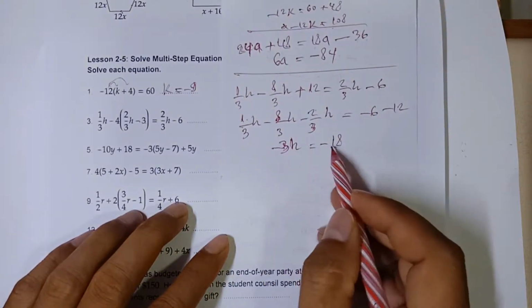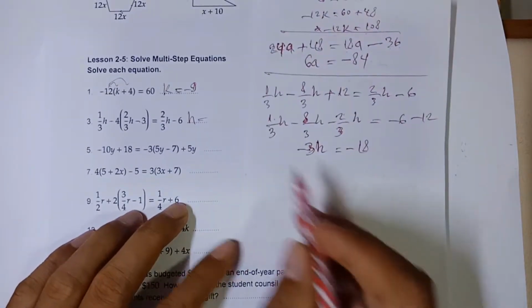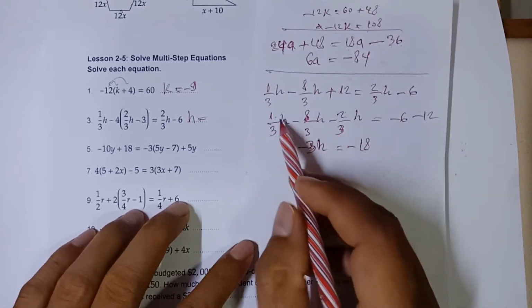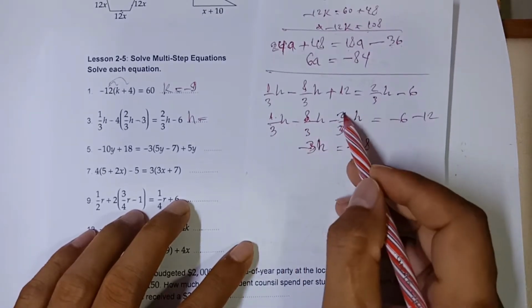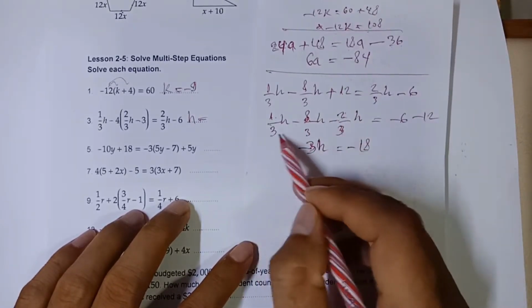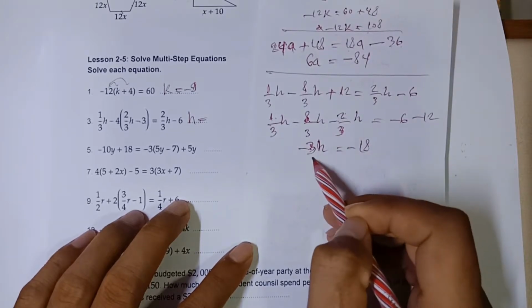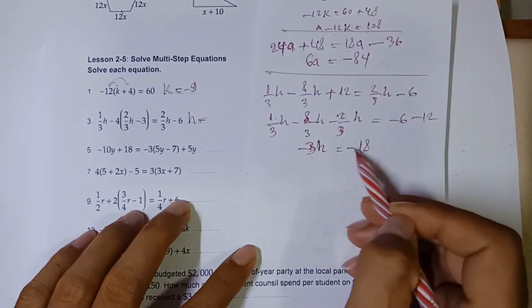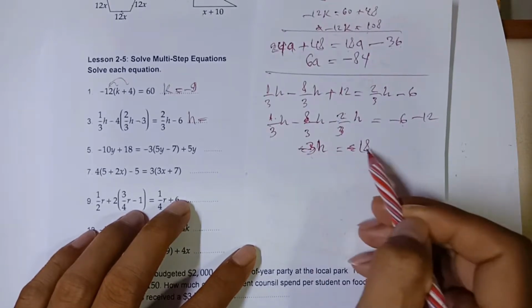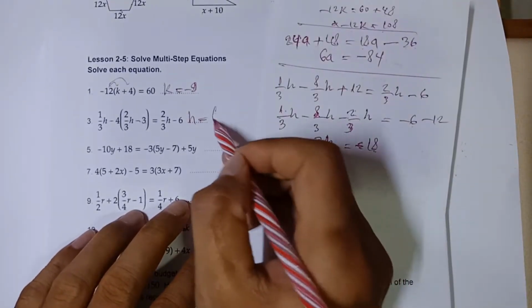So this minus minus, and no more minus. Let me repeat this step. 1 minus 8 is minus 7, minus 7 minus 2 is minus 9, minus 9 divided by 3 gives negative 3h, equal to minus 6 minus 12, minus 18. So there's no more negative. 18 divided by 3, you got 6.